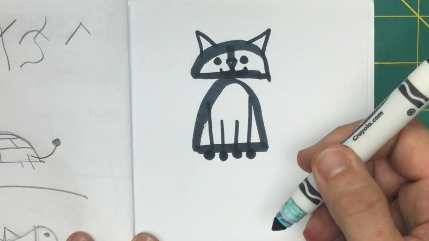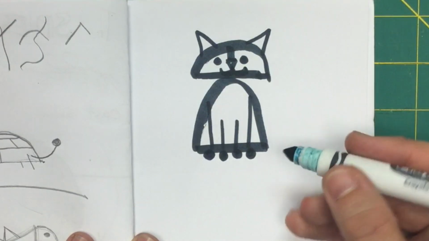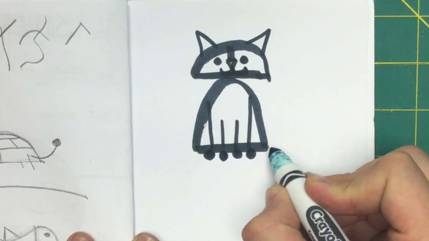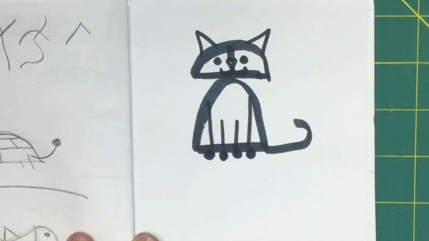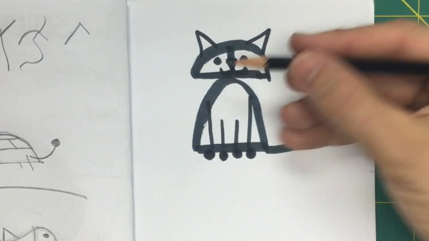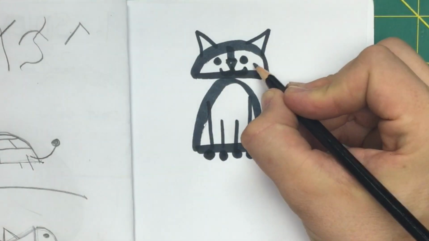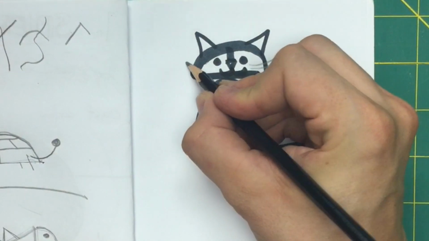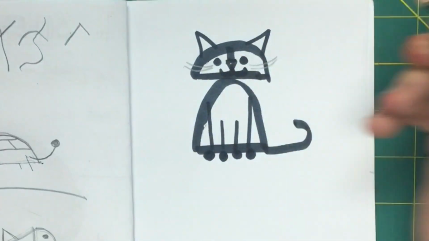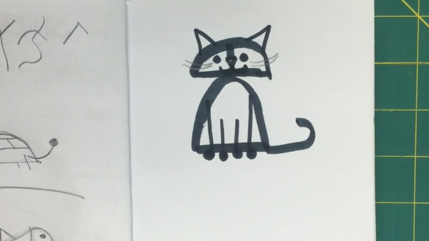And maybe a cat needs a tail. That's a curved line. It goes straight for a little while and then curls, kind of like the letter J. If you wanted to add whiskers, you'd need a thinner line than what I have, but I might do 1, 2 curved lines, 1, 2 on both sides. Now I have a good looking cat drawing.